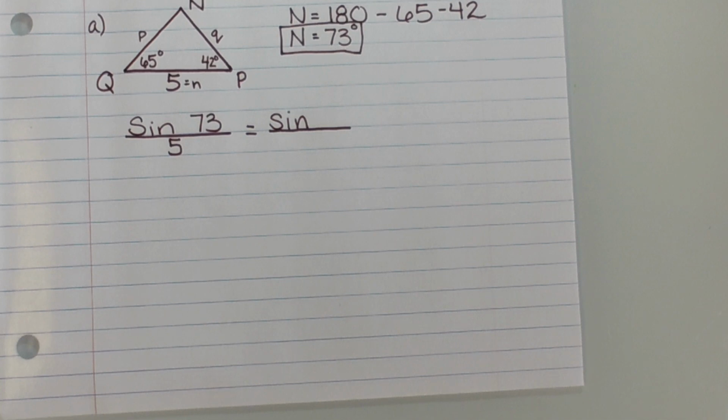How do you know if P or Q is bigger? Side P or side Q? I have no idea what you said. It has to do with the angles.